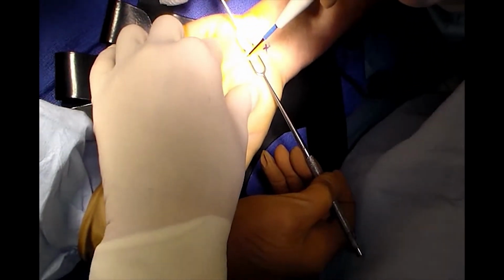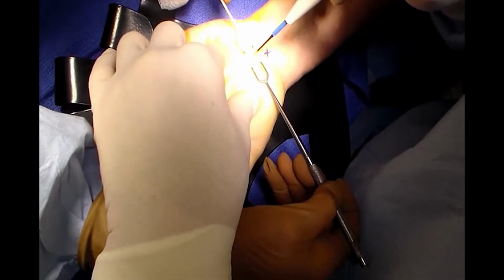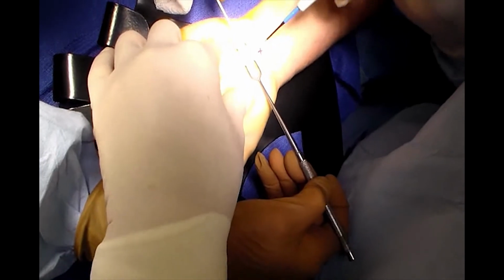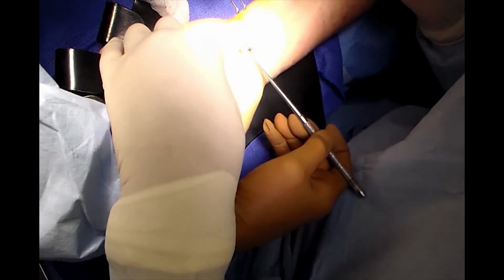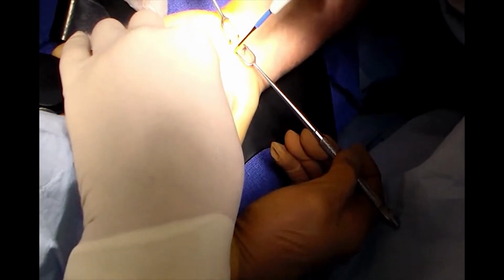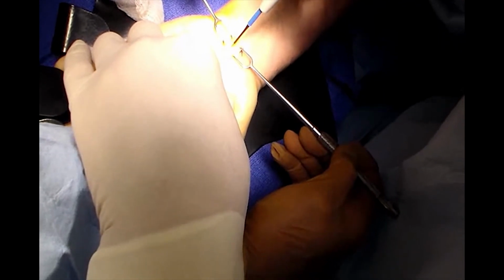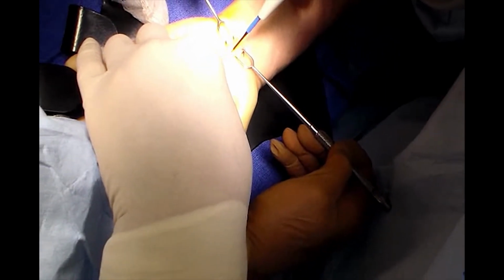Now the carpal tunnel is actually about this far below the skin surface, so we don't really have to go down very far. It's also why these procedures don't take very long to do. I'm getting rid of some more bleeders here with the Bovie cautery. That's our best friend in surgery. I really like the Bovie.